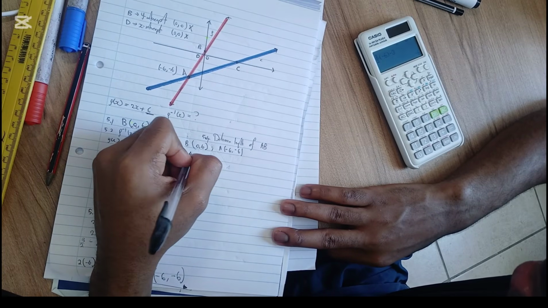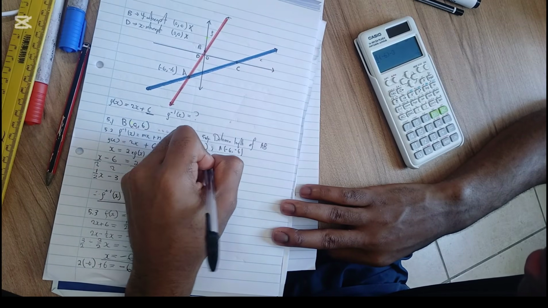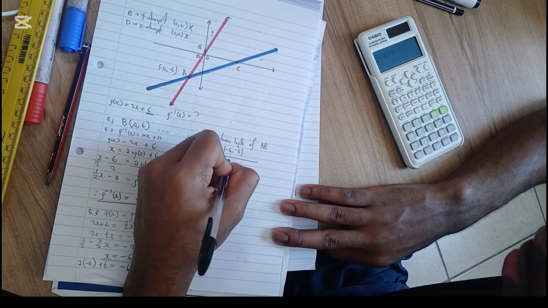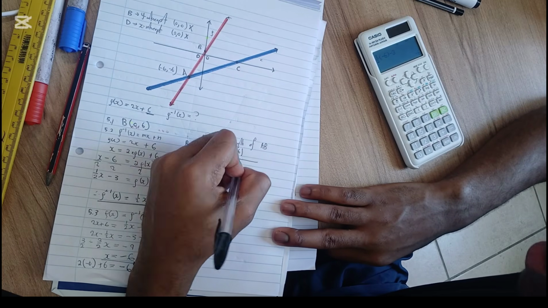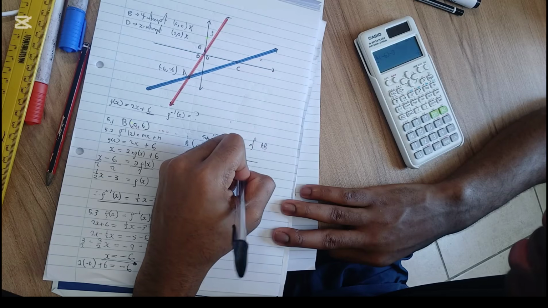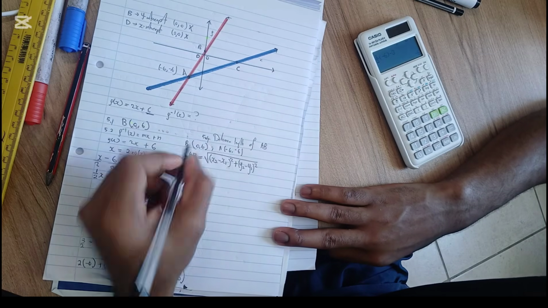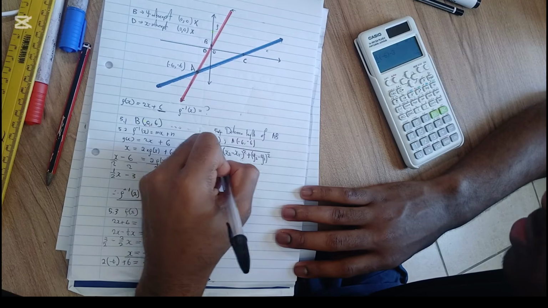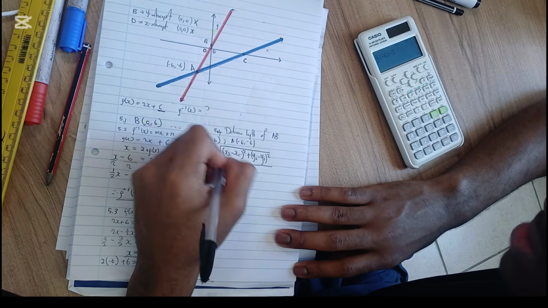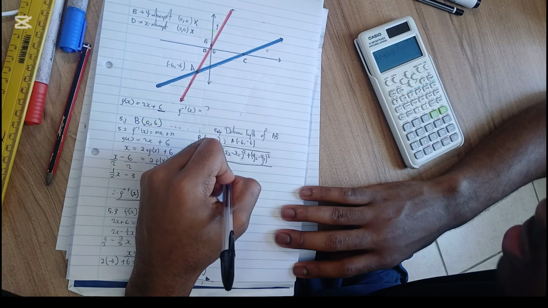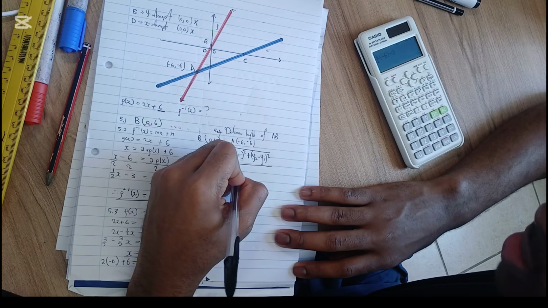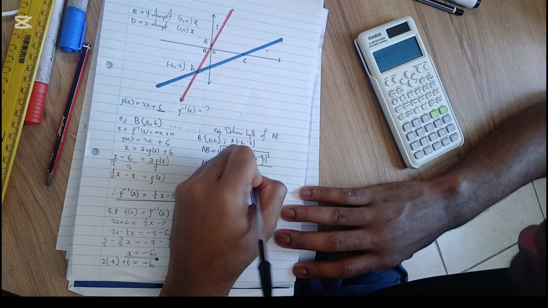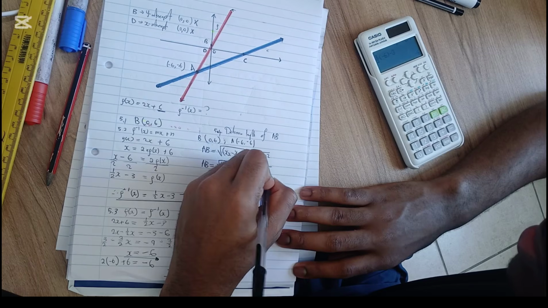And then AB is equal to, you don't have to memorize this formula, it will be provided at the back of your exam paper, so you don't have to worry about it. So you just substitute your points: 0 minus 6 squared plus 6 minus 6 squared.